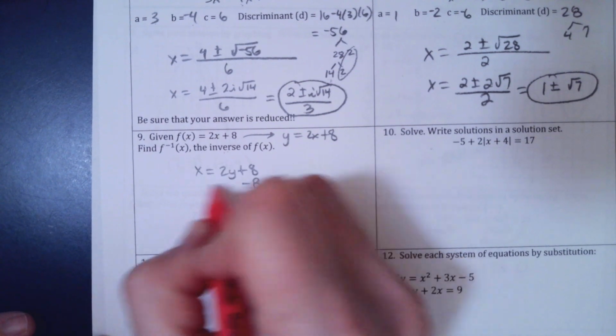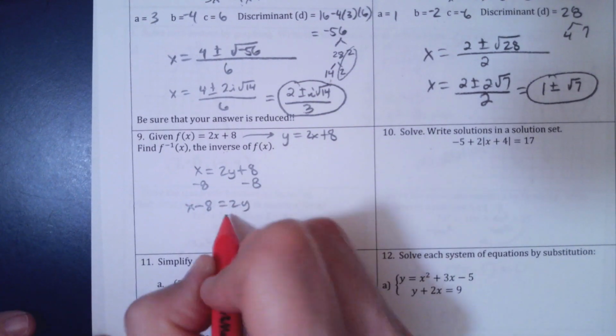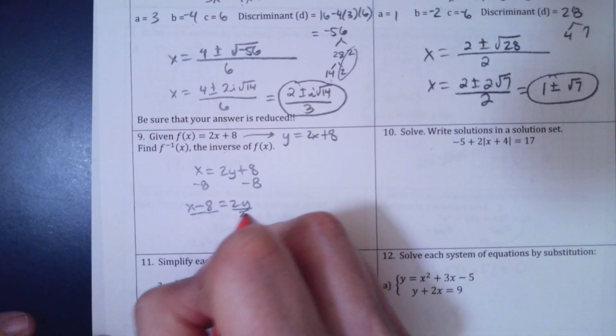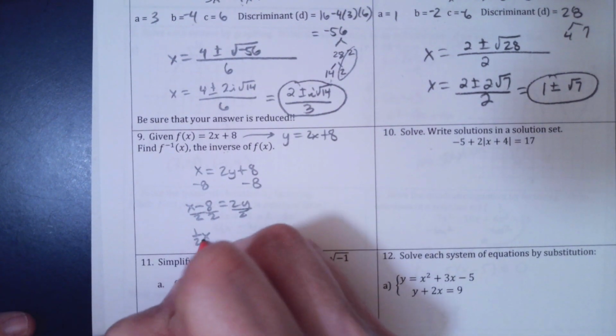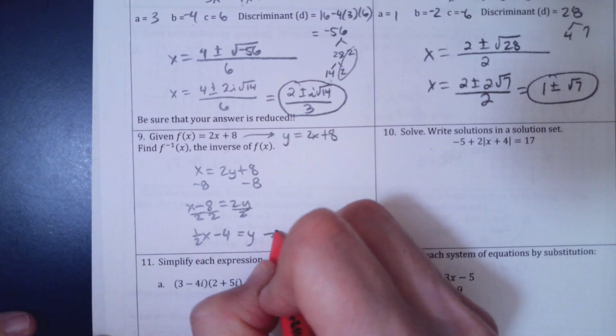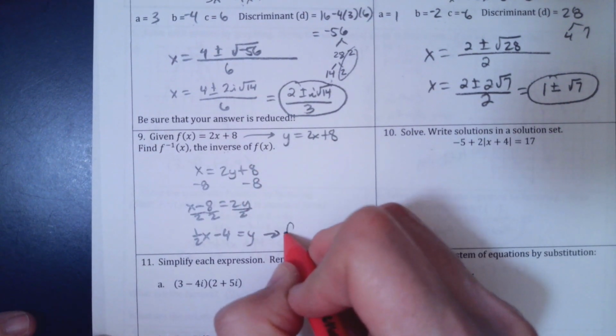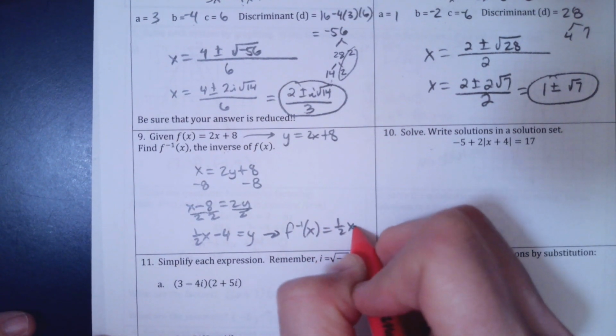So take away 8. I have x minus 8 equals 2y. Then I'm going to divide all the parts by 2. So that's going to be 1/2 x minus 4 equals y. Don't forget to write it properly, with inverse notation: f negative 1 of x equals 1/2 x minus 4.